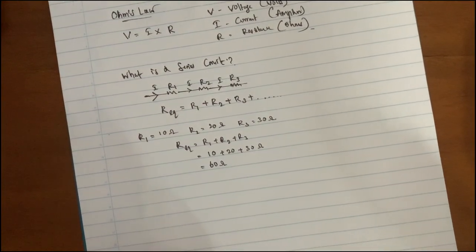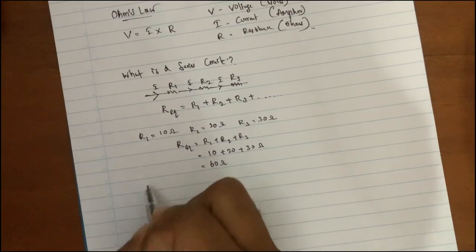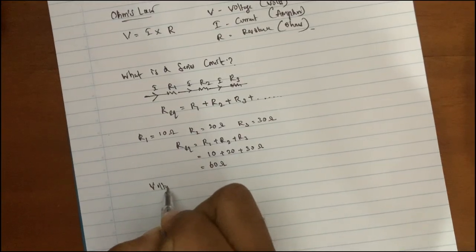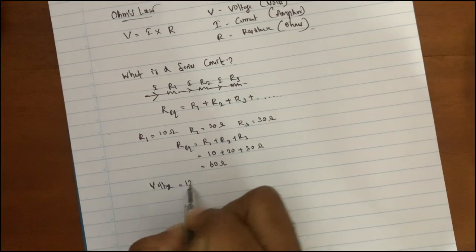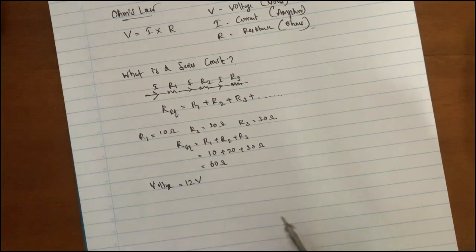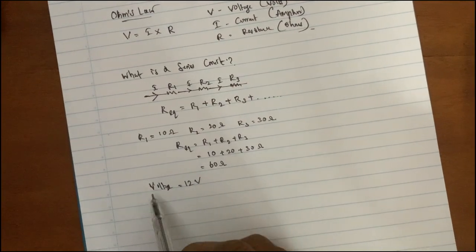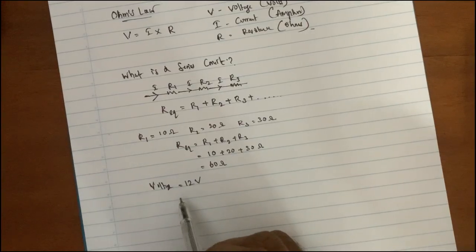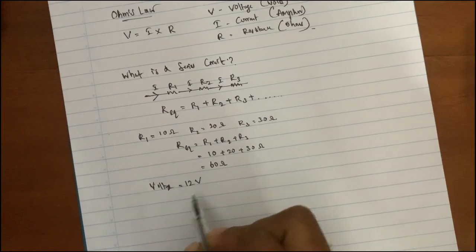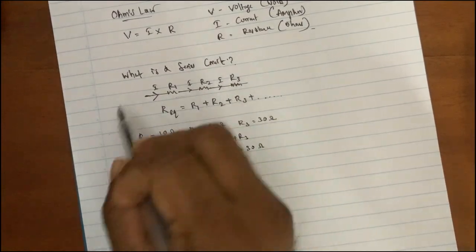And if we say we have a voltage supply of 20 volt, then we know resistance and voltage, so we can find the current passing through this series circuit.